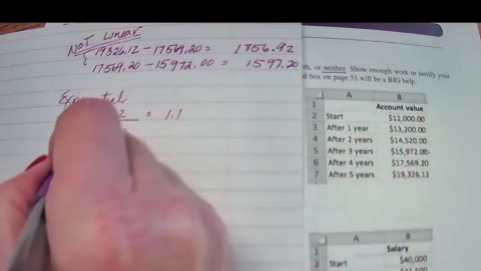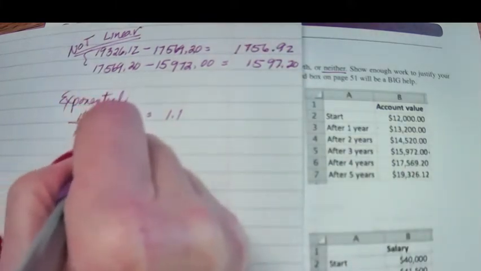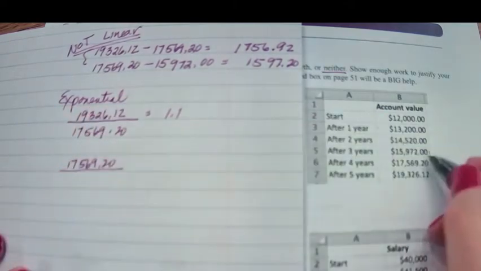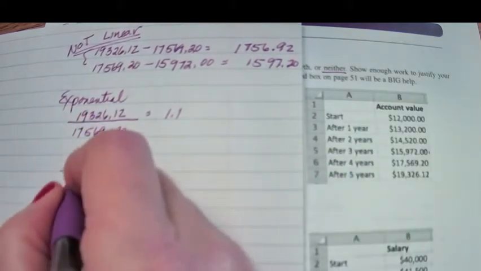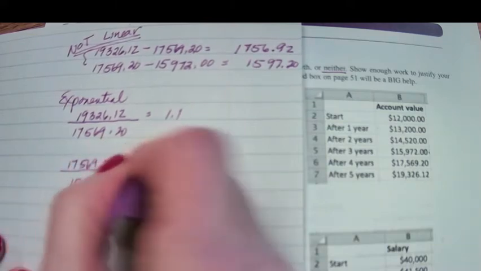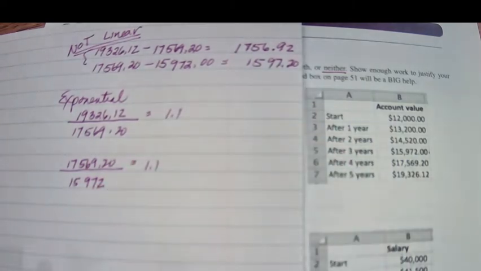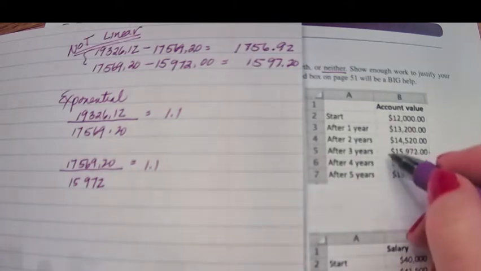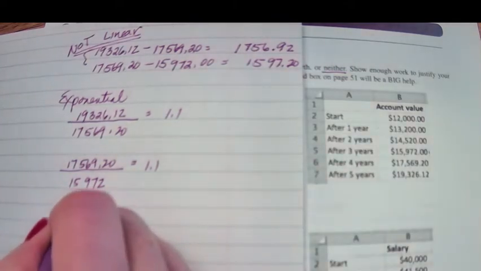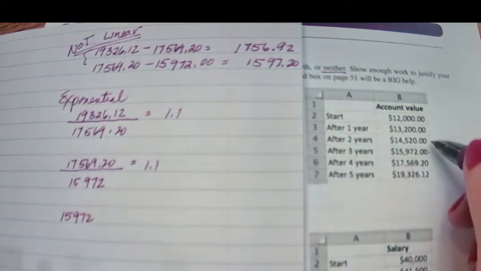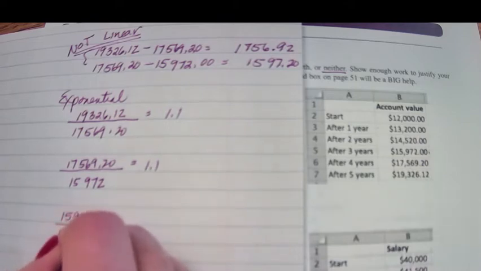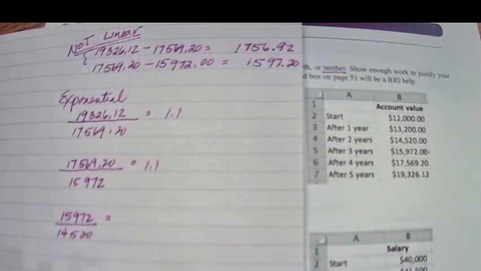So what is 17,569.20 divided by 15,972? And I've done all this already. When you divide, you get 1.1. So far it's looking like this might be exponential growth. So now we'll do 15,972 divided by 14,520. And when you do that calculation, you do get 1.1.